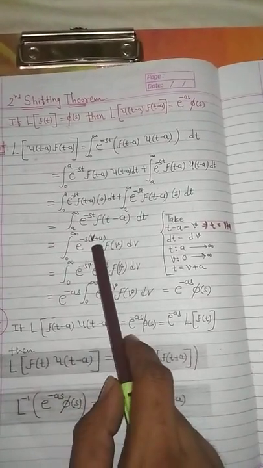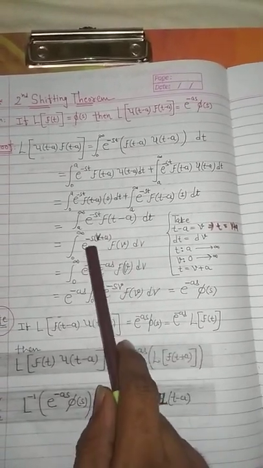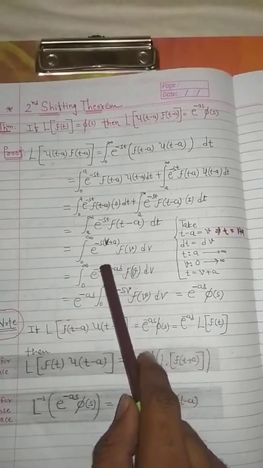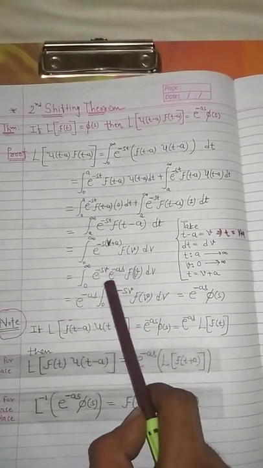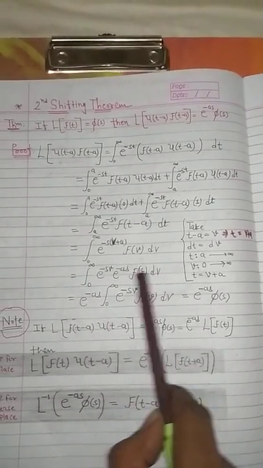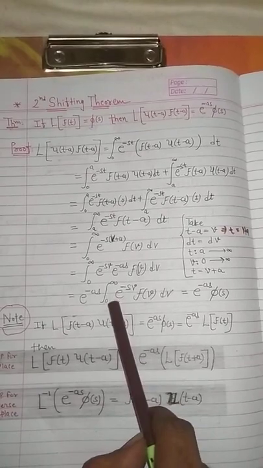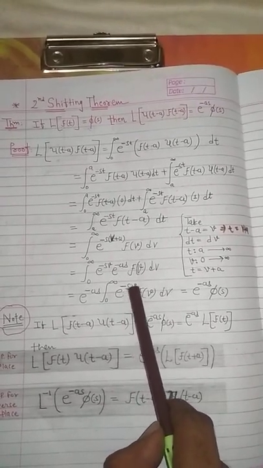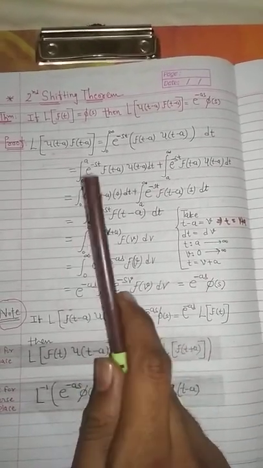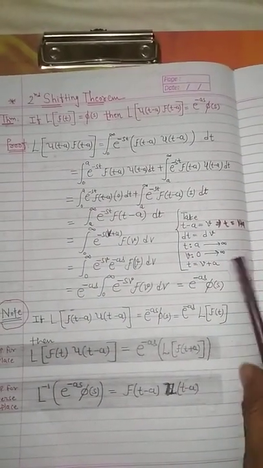So this part is the integral of e raised to minus st times f(t) dt, which becomes e raised to minus s(v plus a) f(v) dv. We are separating this into e raised to minus sv and e raised to minus as. E raised to minus as is totally constant, so we take it outside because the integration is with respect to v. This portion is constant, so take it outside, and the final answer is e raised to minus as times the integral from 0 to infinity of e raised to minus sv f(v) dv. It is the Laplace of f(v). f(v) means f(t), so the Laplace of f(t) is given as phi of s. So your answer is e raised to minus as into phi of s.